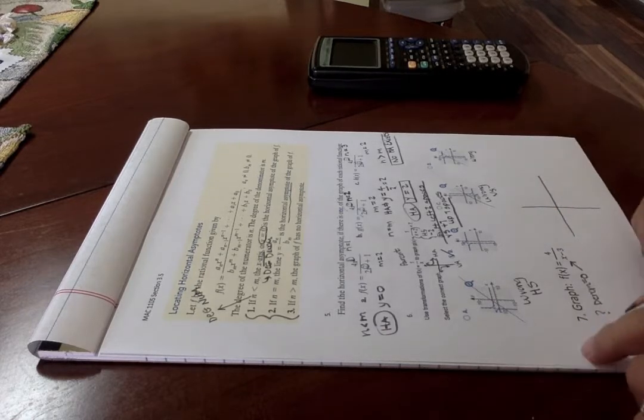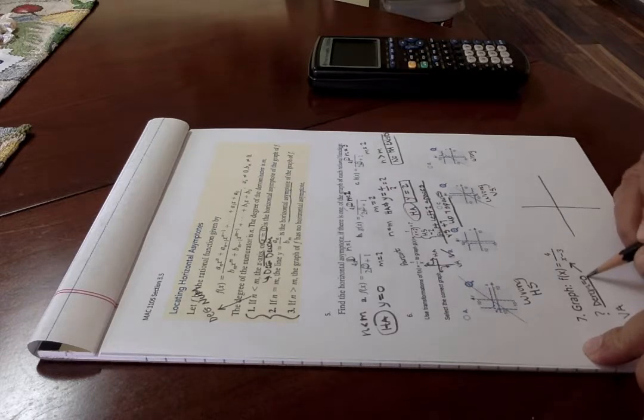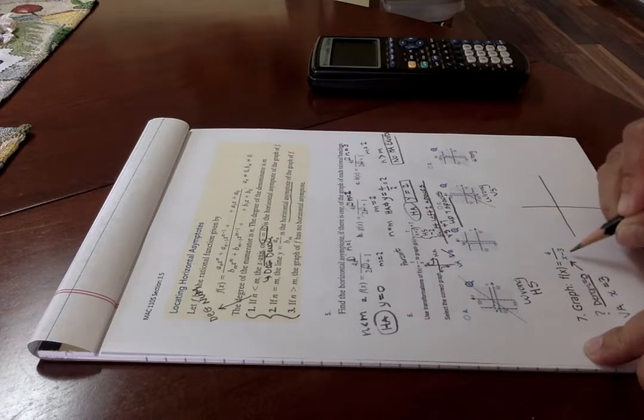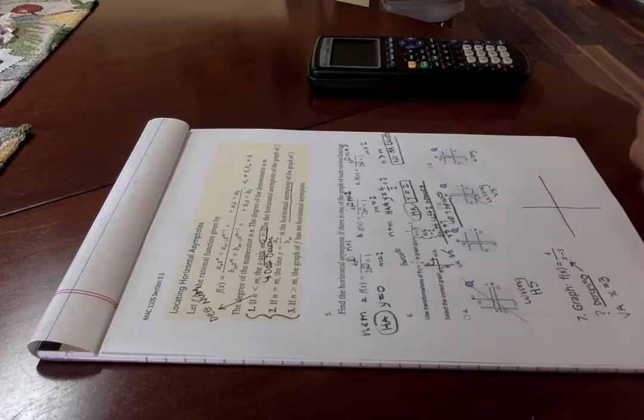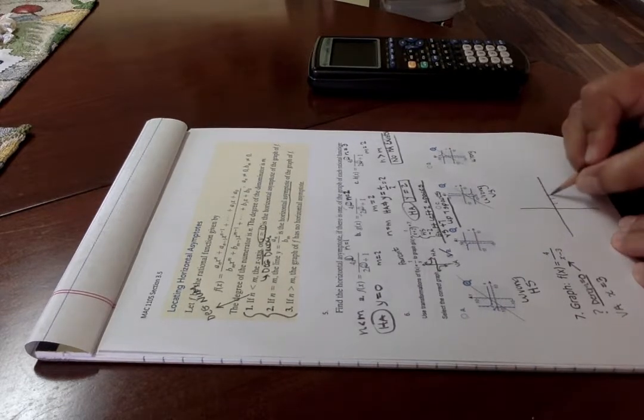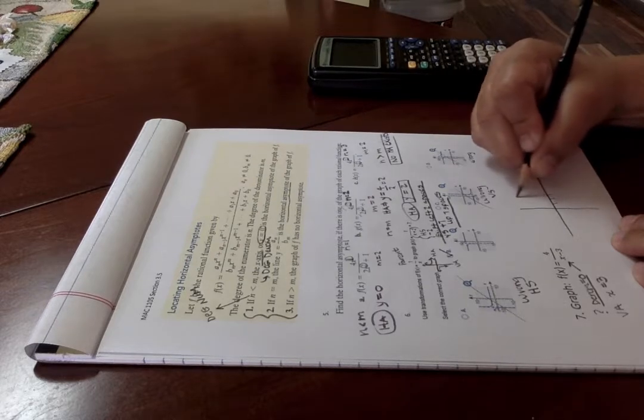So it can't be a hole, it has to be a vertical asymptote, and that's all about what makes the denominator 0. So at x equal to 3, that is the number that you would plug in that would cause a 0 and therefore make this thing undefined. So go to x equal to 3, 1, 2, 3. Drop your vertical asymptote.